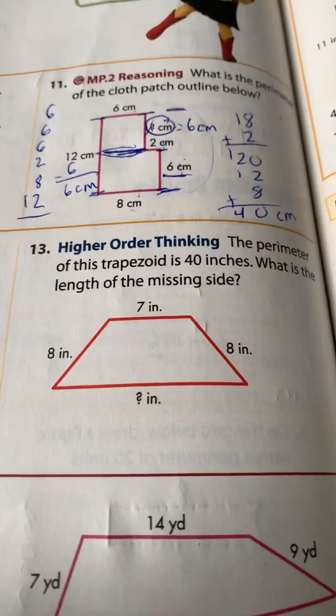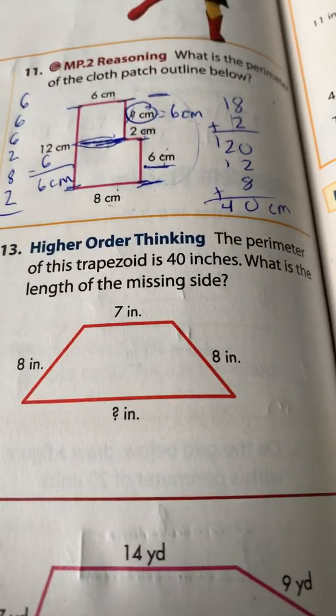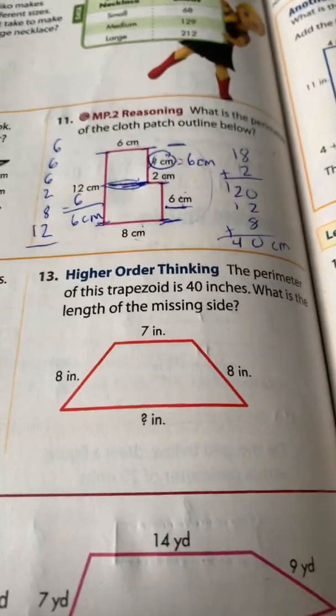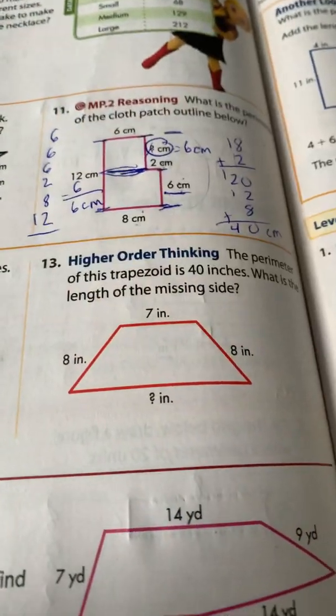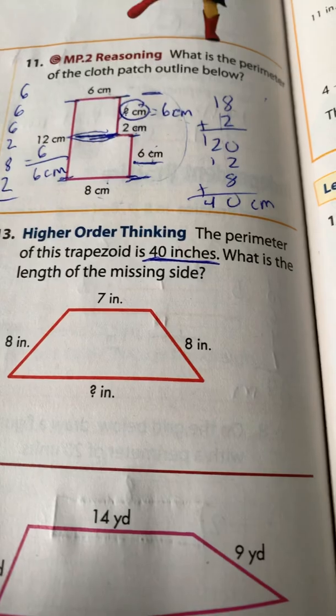Number 13. Okay. This is the one time we have to subtract because it tells us the perimeter. This is a 2-step problem. I know you guys get confused on your 2-step problems, so let's walk through it. The perimeter of this trapezoid is 40 inches, so they tell us the perimeter. Underline that. What is the length of the missing side? So we need to find this.